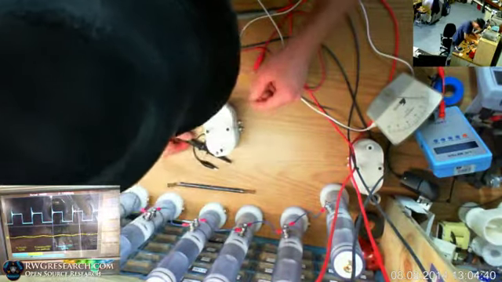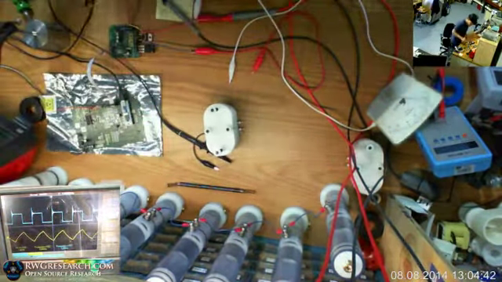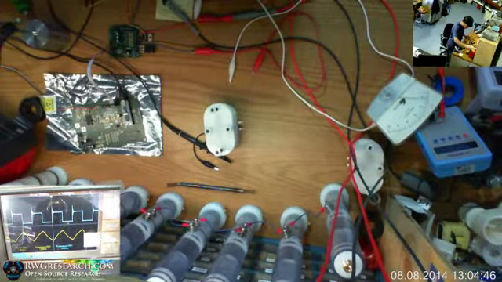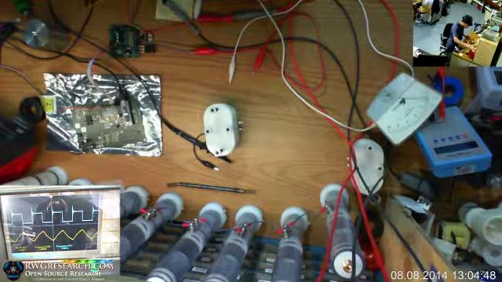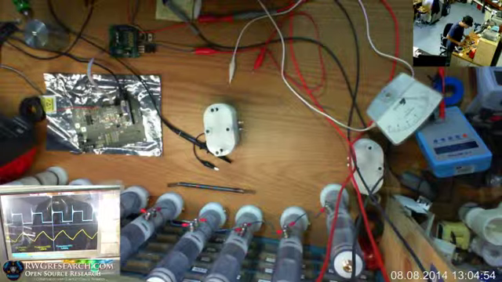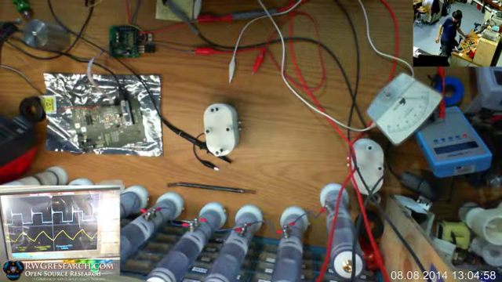Now we killed it. Turned it into a sawtooth. 14 volts with a 10k resistor across it. Should probably write these numbers down.